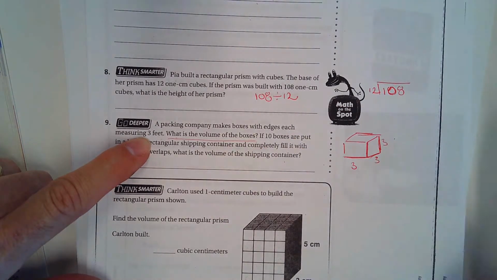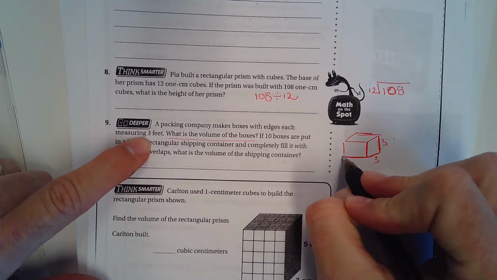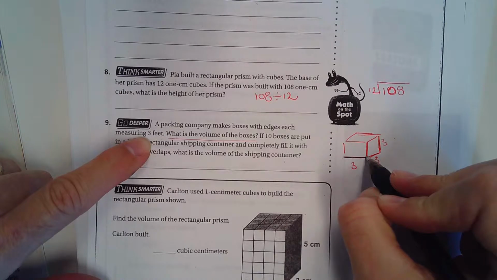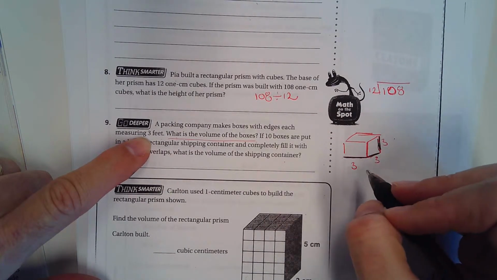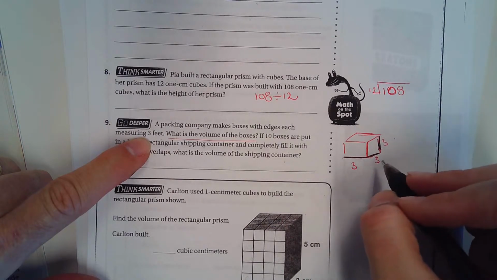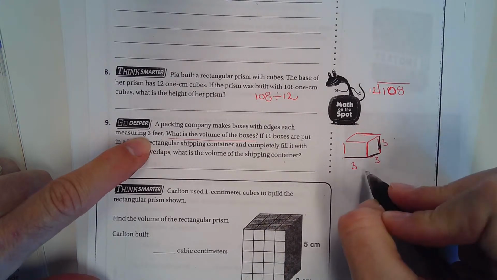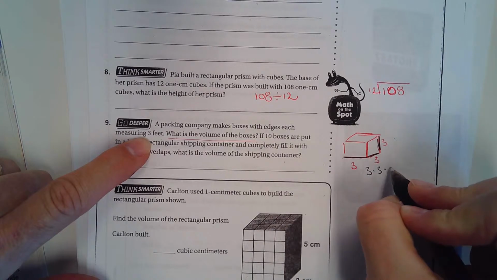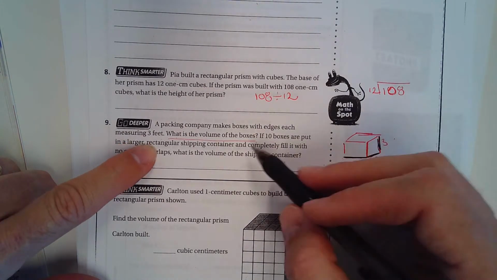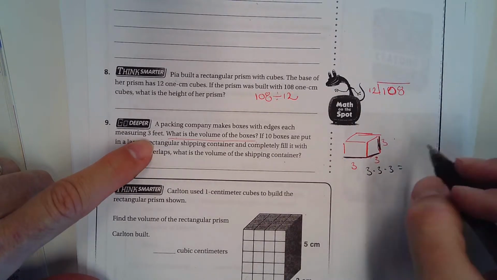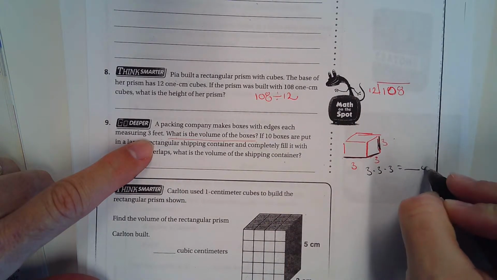So how do you figure out the volume when you're given these dimensions? Length, width and height. And volume is simply length times width times height. So it's going to be 3 times 3 times 3 equals something cubic feet.